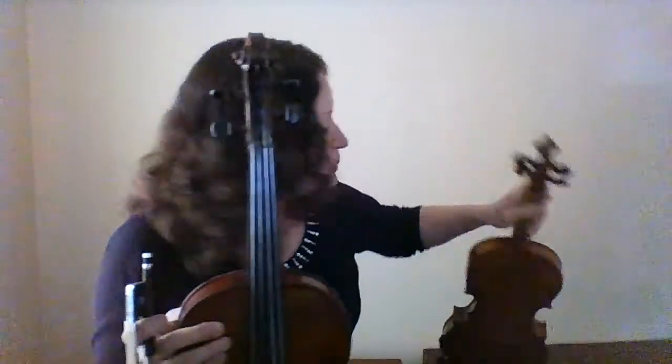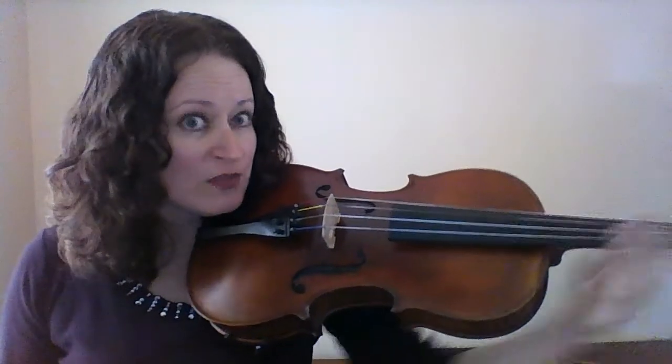So when you grow bigger and you require a larger instrument, once you get to the full-size viola, the full-size viola is significantly larger than a full-size violin. So just know that you're going to have to really hold your arm out a little more and stretch those fingers apart. Slightly more, but you can do it. If you can play violin, you can definitely play the viola.